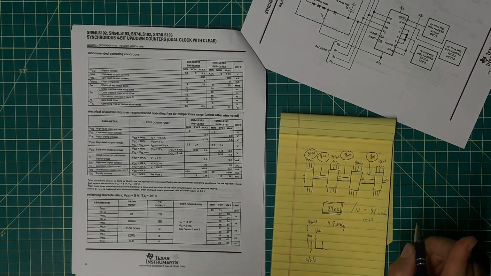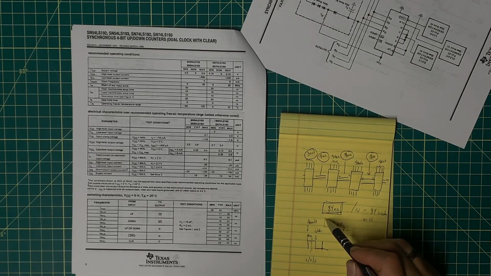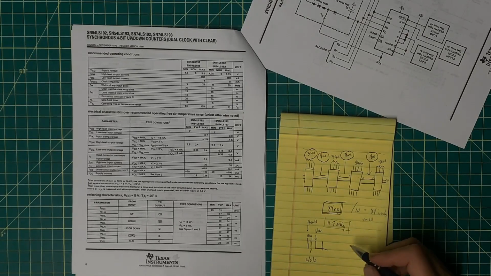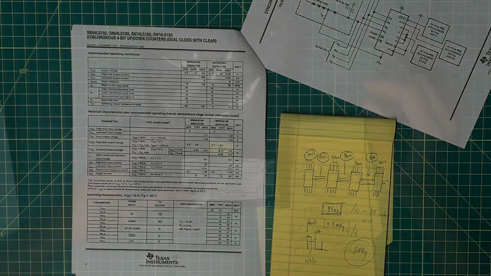I want to be clear, I'm still thinking this through using LS logic. That effectively takes this 11.9 megahertz and divides it by 4, because now I've got 4 bits of the clock cycle. And that gives me my theoretical max CPU speed of 3 megahertz. Far from the 10 megahertz I was trying to get to.